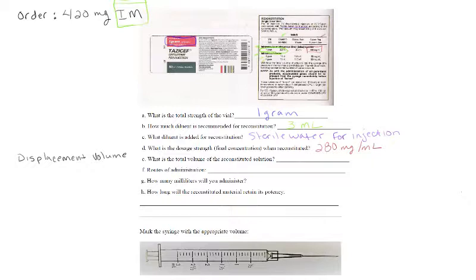Our next question is, what is the total volume of the reconstituted solution? And it tells you that right here. Approximate available volume is 3.6 mLs. Now, occasionally you may be asked what the displacement volume is. The displacement volume is when you have added 3 mLs, the diluent you added. You look at the total volume, which is 3.6 mLs, and you subtract the total volume minus how much you added, the volume of the diluent, and that would give you 0.6 mLs.